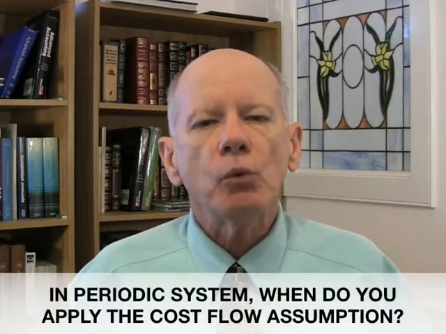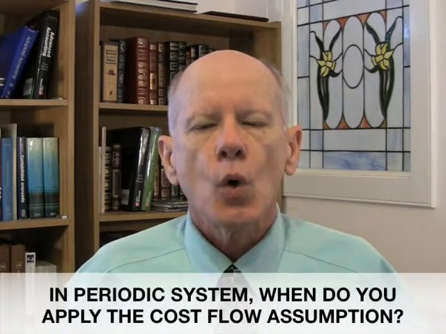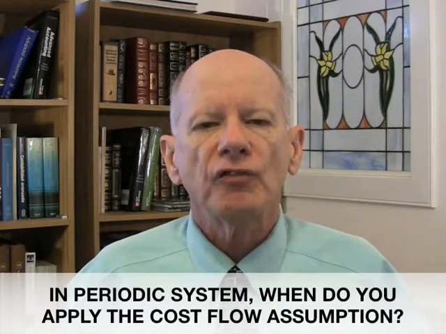The question I want you to think about is, in a periodic system, when do you apply the cost flow assumption? In a periodic system, the cost flow assumption does not become important until the end of the period when you're computing the ending inventory and cost of goods sold.